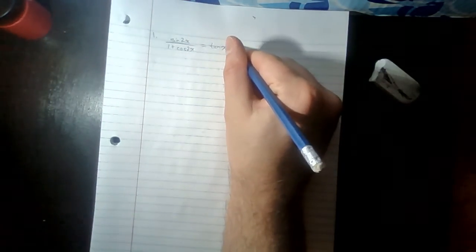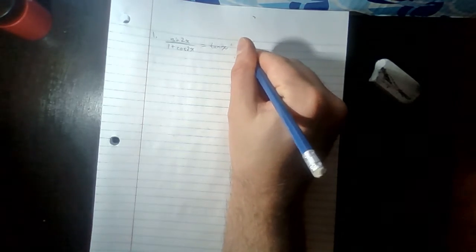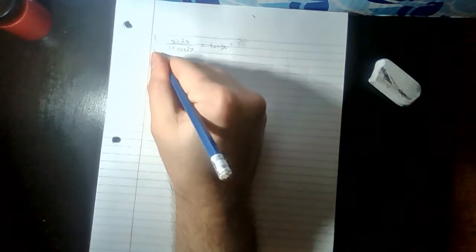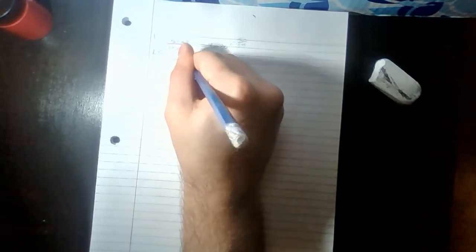It is important to note, though, that tan is just sine over cos. So that's kind of a hint that we want to get to the point where we have a sine over cos happening here. But we are going to start off with the left side because that is clearly the more complicated side. So our left side is sine of 2x over 1 plus cos of 2x. We can use those double angle formulas.